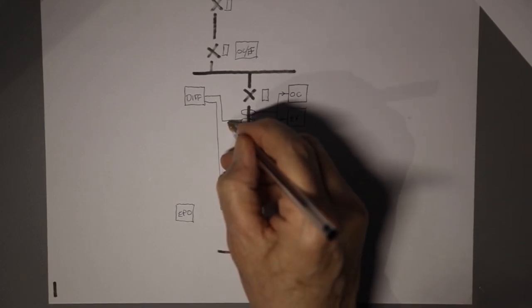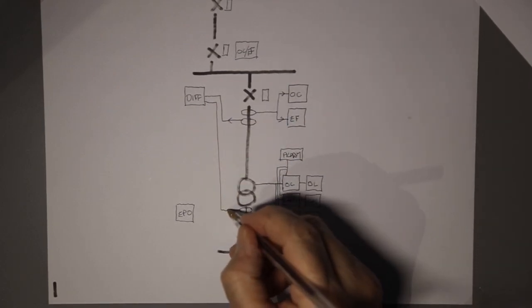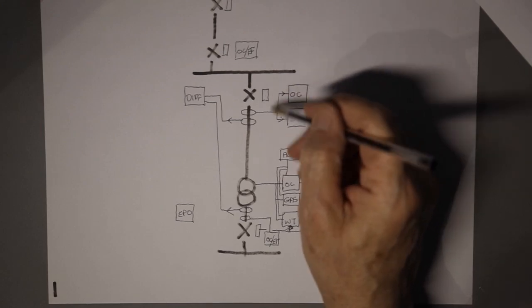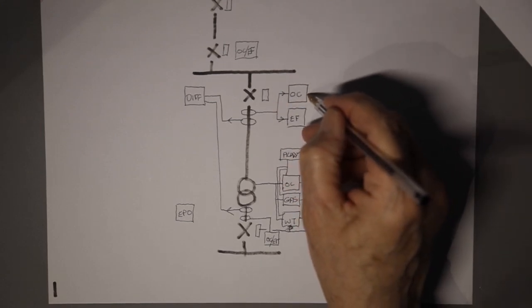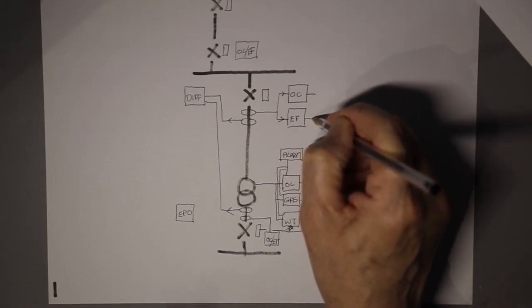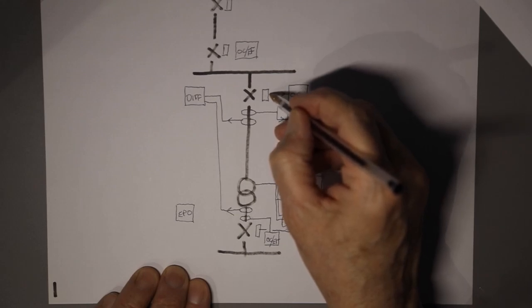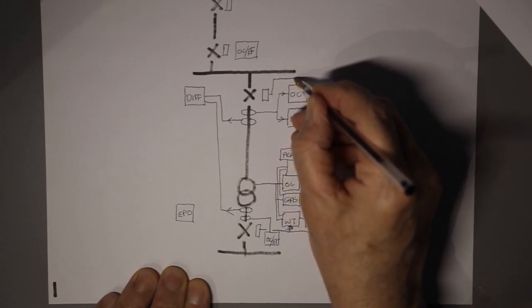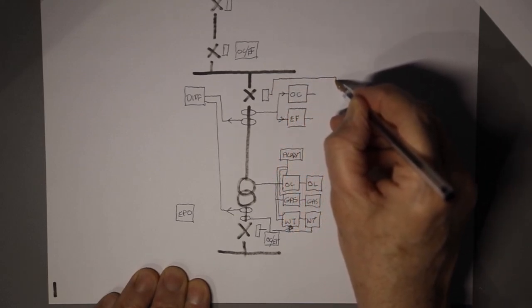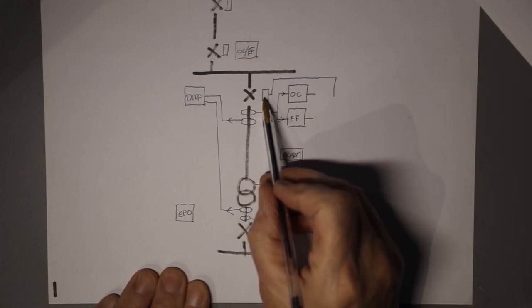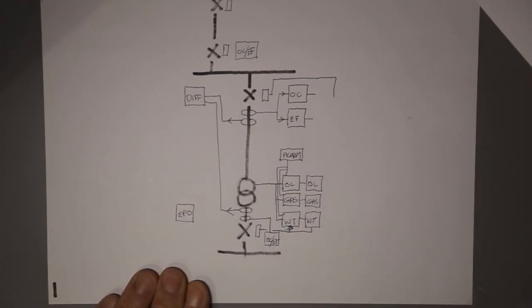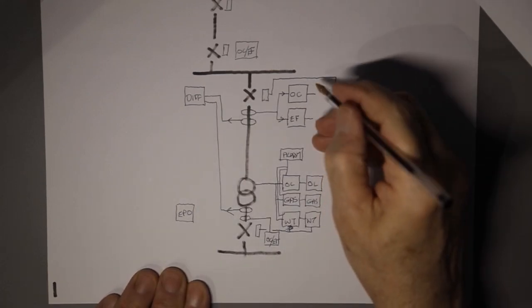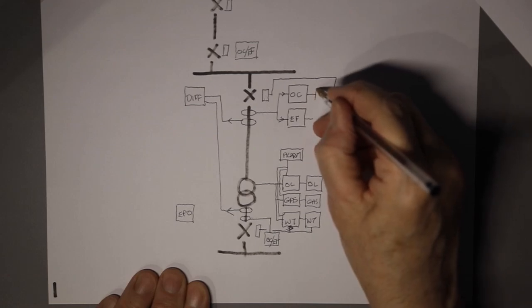So these lines are the wires from the current transformers into the protection relay. But then what is it that the relays actually do? So the shunt trip coil here will, if it gets a voltage, cause the circuit breaker to open.